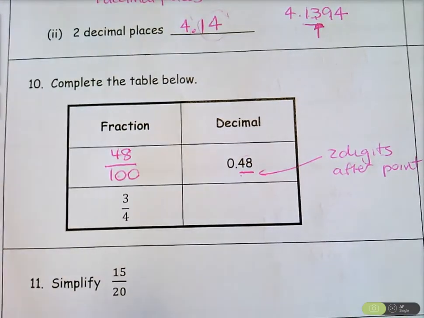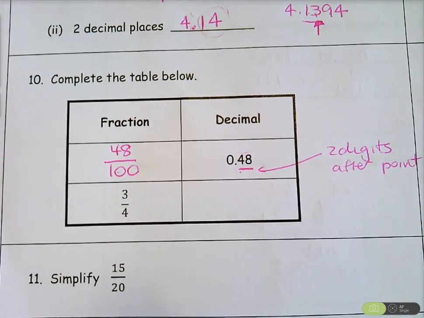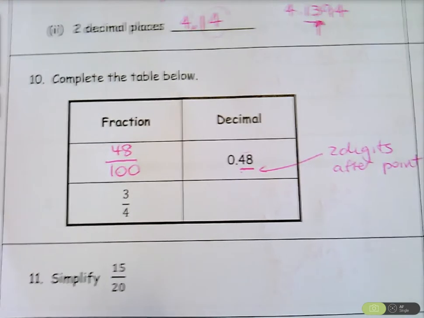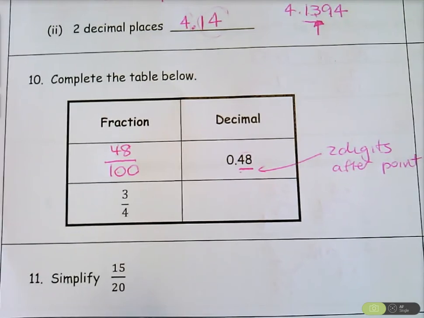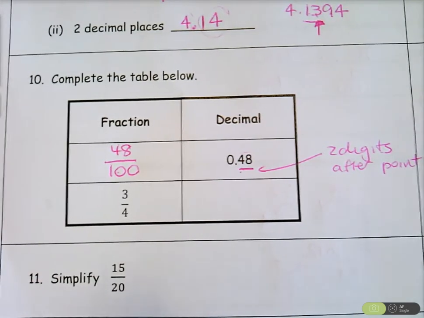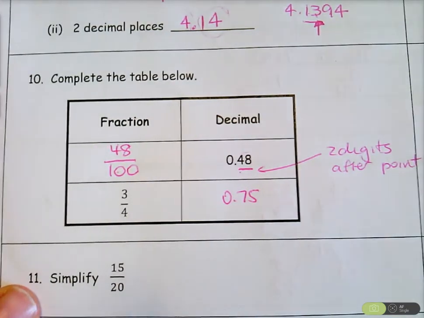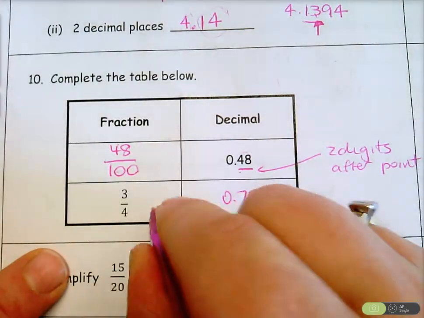Girls, how do you change 3/4 to a decimal? It's a common fraction. What's a half as a decimal? What's a quarter as a decimal? 0.25. So what's 3/4? 0.75. If you're not sure what to do, you would go like this.